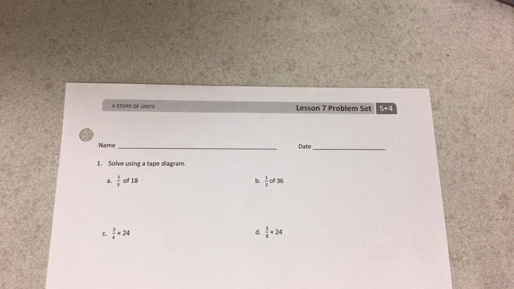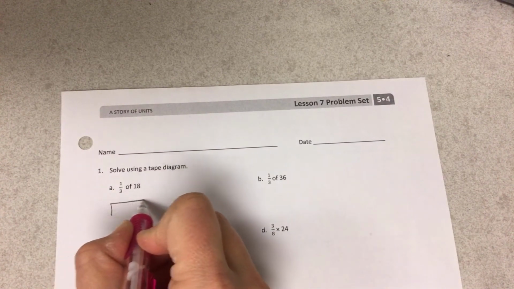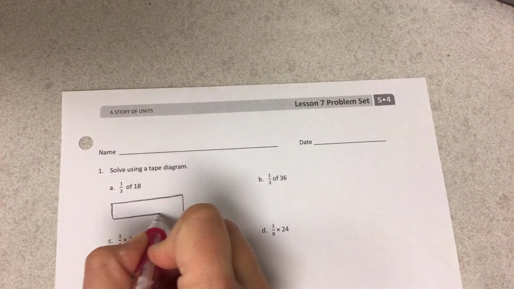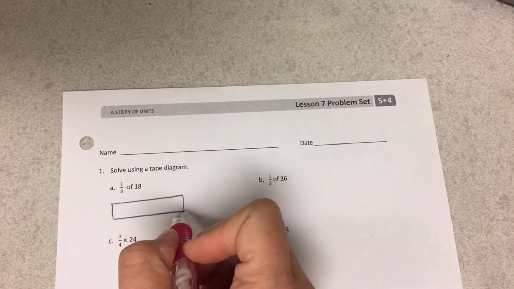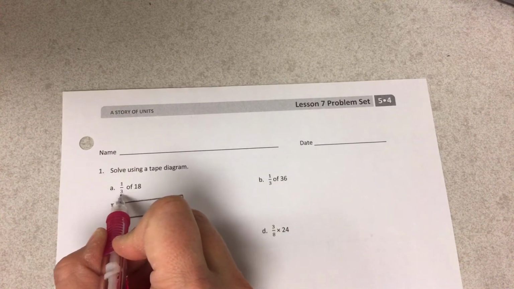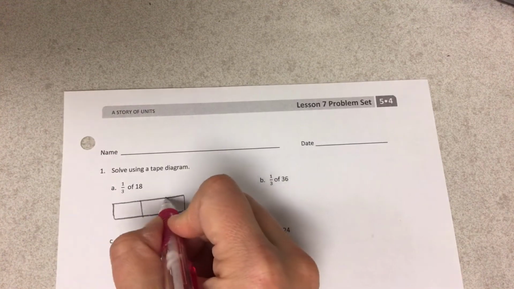All right, guys, so we are going to continue what we did yesterday or the day before. We're going to draw these tape diagrams to figure out what my answers are going to be to these problems. So I'm always going to draw my tape diagram. I'm going to look at that fraction. That denominator is always going to tell me how many parts I have. So on this one, I'm going to have 3 parts.